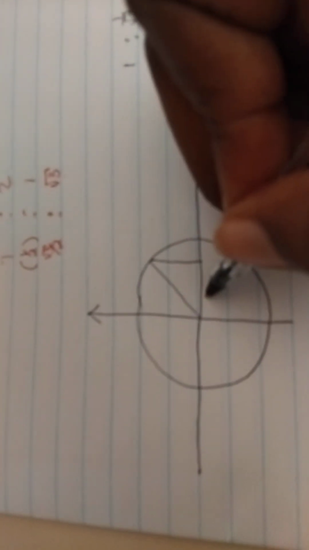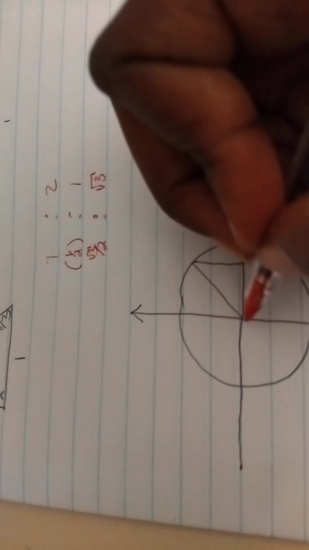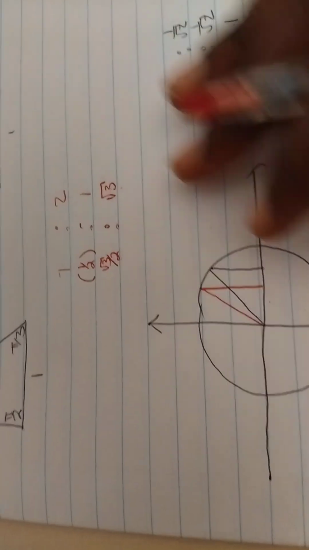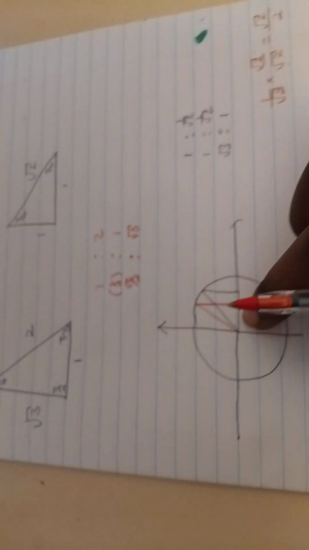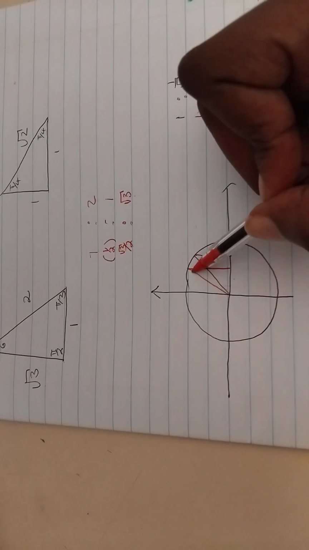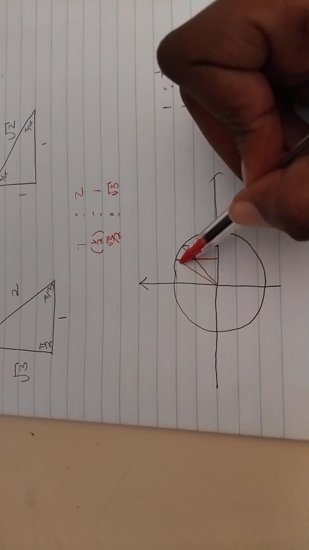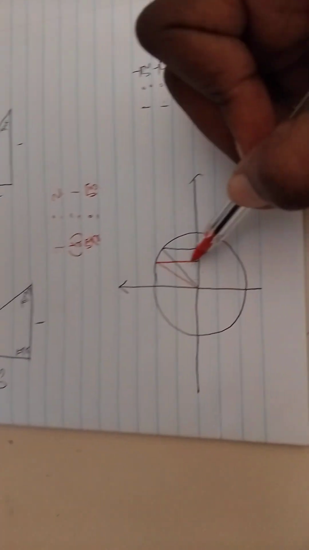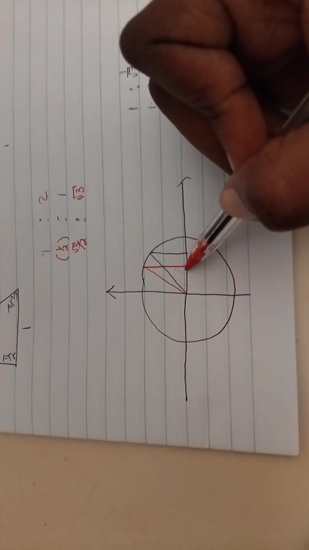Okay, now going back to the unit circle, like with 45 degrees, say your 60 is here for argument's sake. So your 60 is here, and you know originally if you have a 60 here, this means you have a 30 there, and you have pi over 2 here, right?